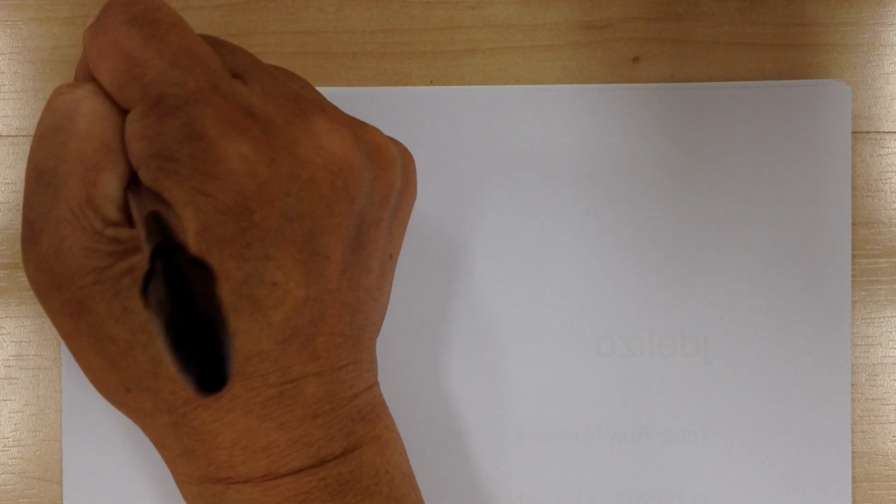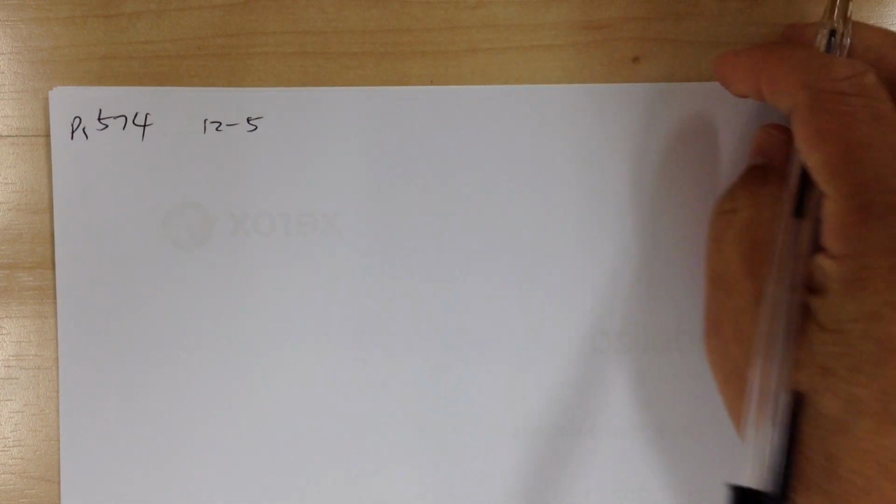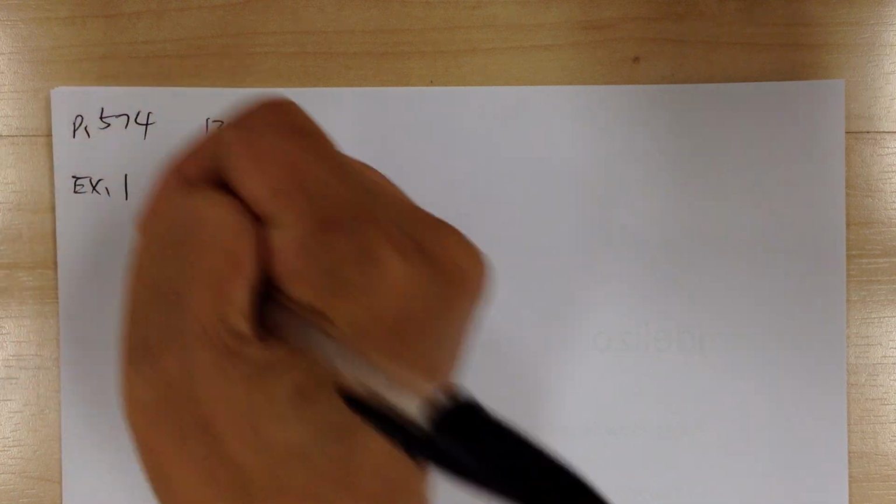Let's go to page 574. This is lesson 12-5. The objective of this lesson is to find the sides and angles of a right triangle. So basically, you want to solve the right triangle. Let's just go straight to example 1.